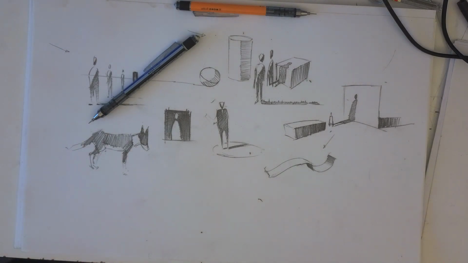Shadow has a theory of planes that goes with it. The plane that's catching the light most directly is the most lit. As the objects turn away from the light in planes, they get dimmer, okay?